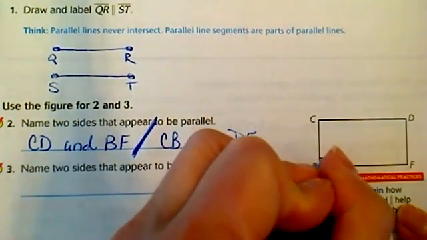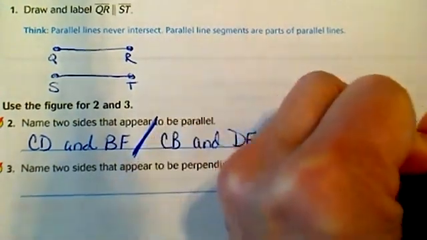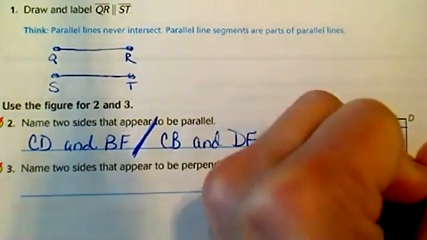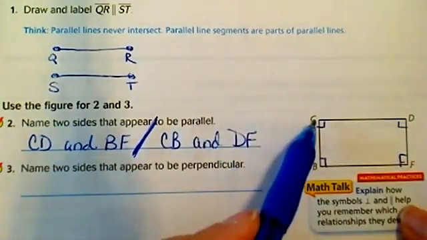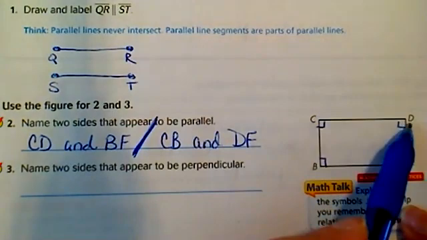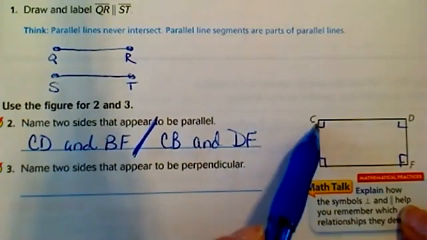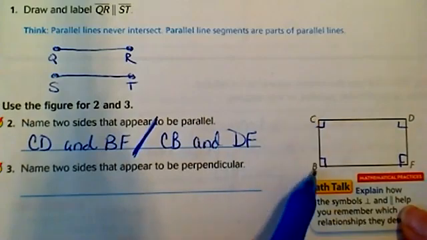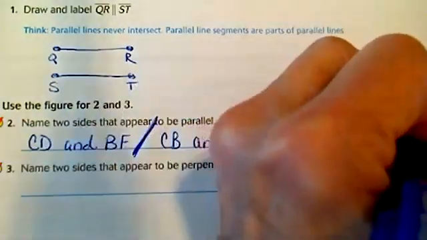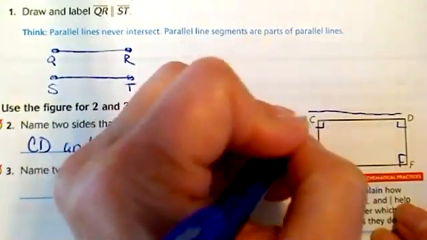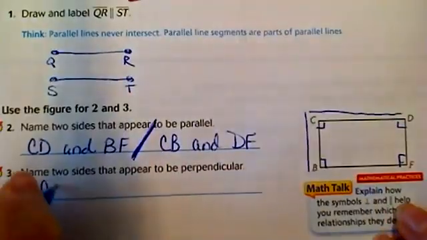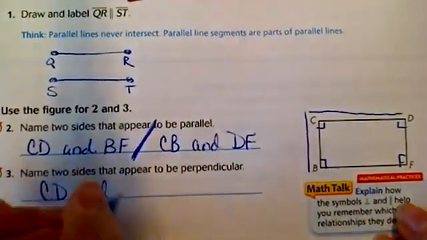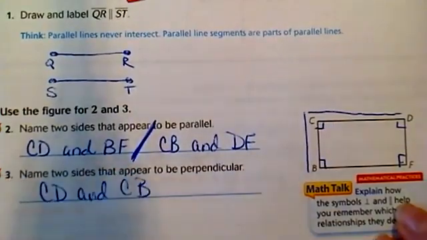Well, in my rectangle, there are 4 right angles, so I have several to choose from. But I'm going to say that CD is going to be perpendicular to BC, or I could say CB. So I'm going to kind of point out this one right here, this and this. So I'm going to say CD and CB are perpendicular.